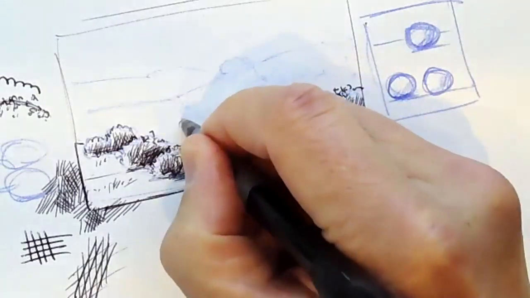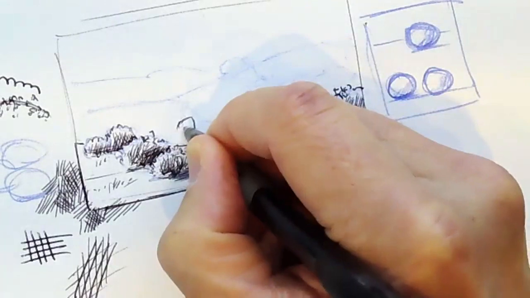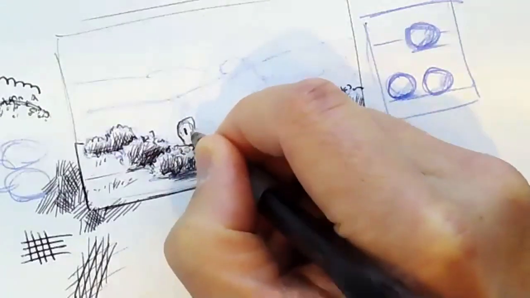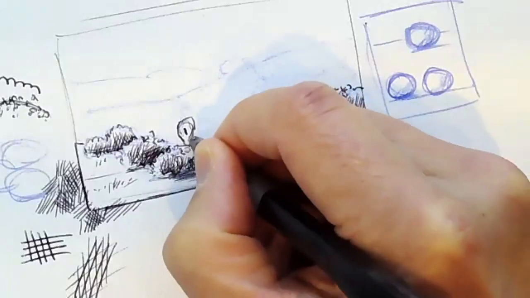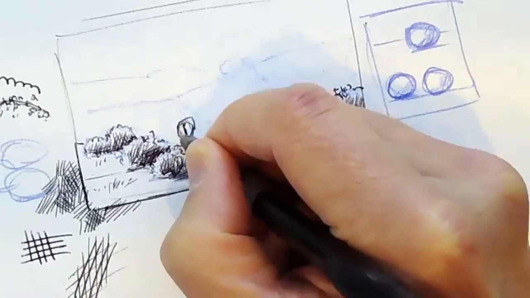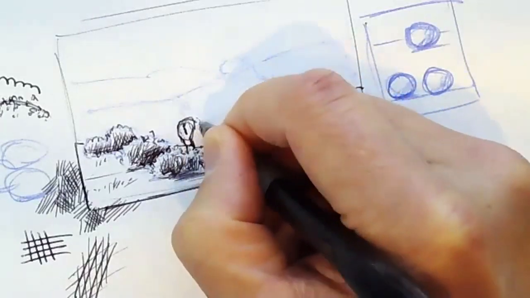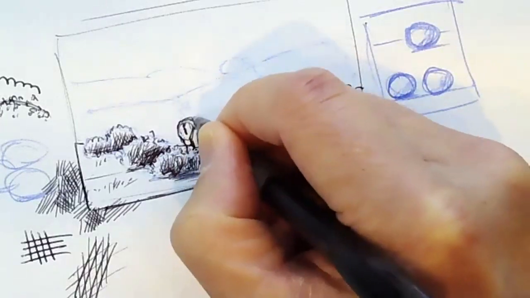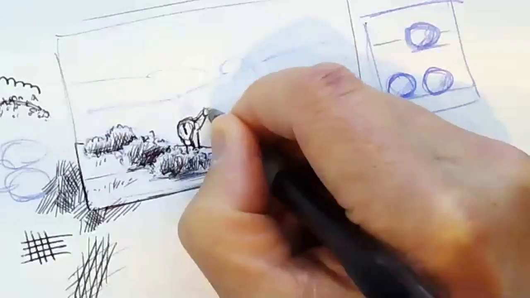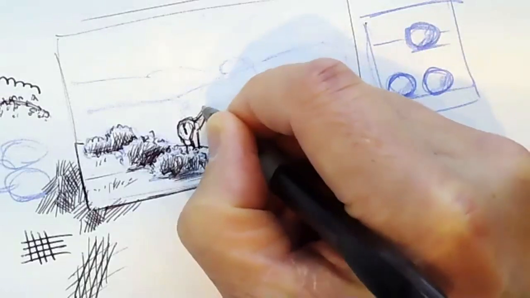So if there is perhaps a deer that is walking around back here, here's sort of a back butt view of a deer. We could have made that a camel.